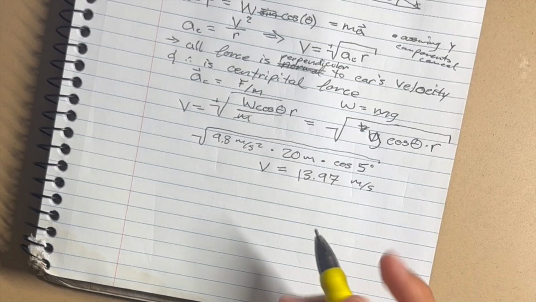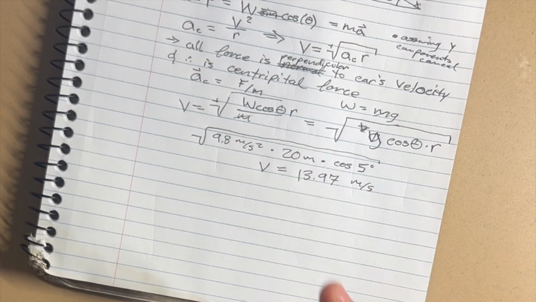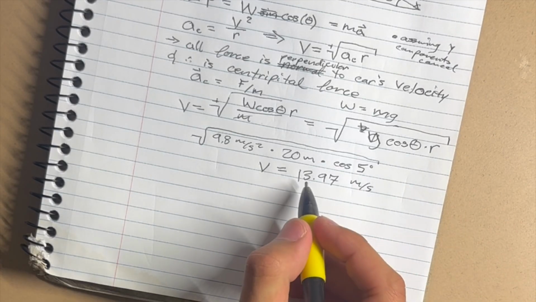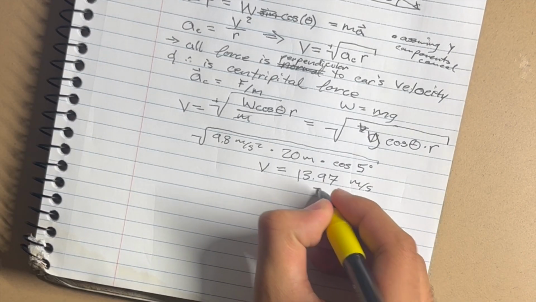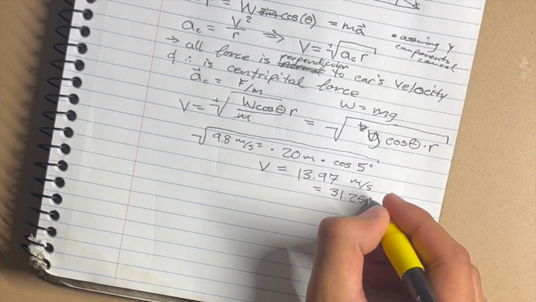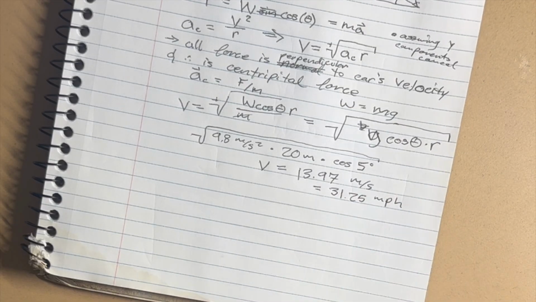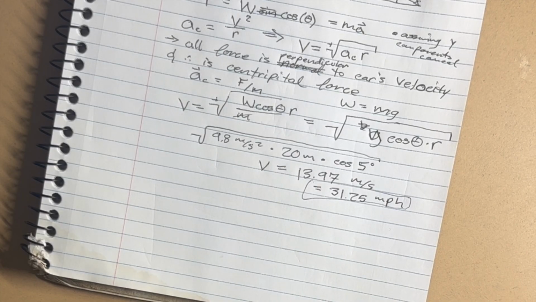So the velocity required to go around this circle in no friction conditions is 13.97 meters per second. Or for all of my fellow freedom units, that is 31.25 miles per hour. That would be our required speed limit in order to stay on the track at 20 meters. Okay, I hope you enjoyed this. It was kind of a chill video. Good luck, time traveler. You got this.